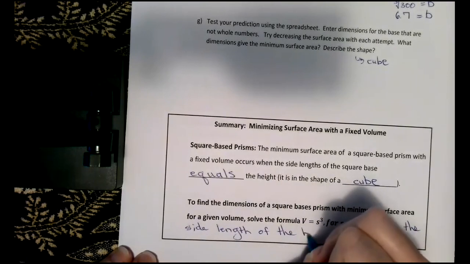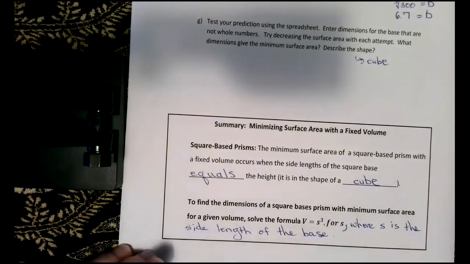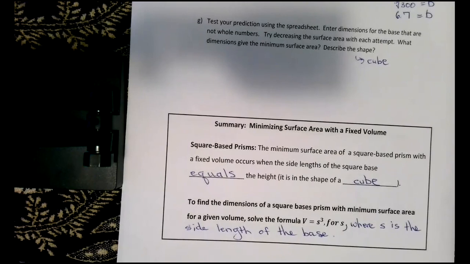So for homework, you have to do this for a cylinder. The Google Sheet is on your website, so you can go and find it.